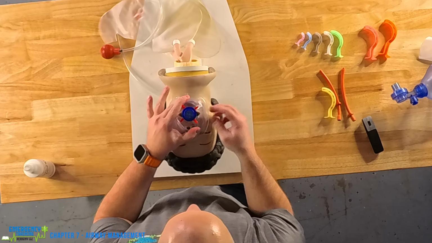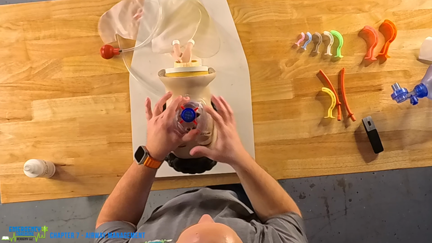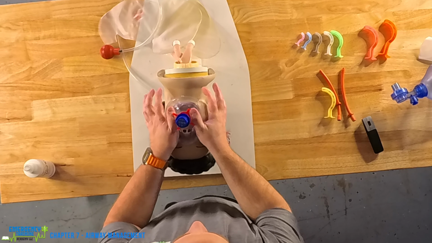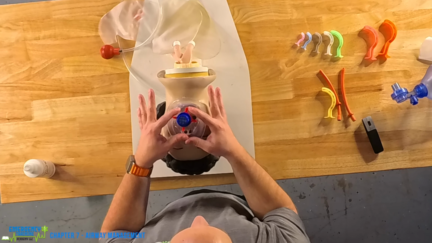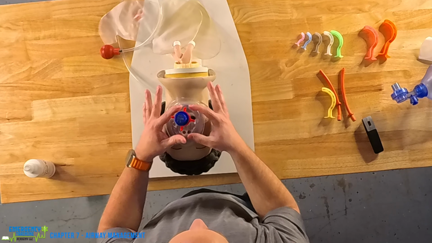I like to spread it out a little bit as I'm putting it on, just to make sure that we're getting a good seal over the corners of the mouth as well. Then we need to hold this down. There are 2 different methods that we teach for how to hold this in place.